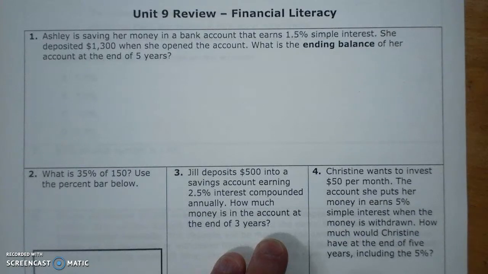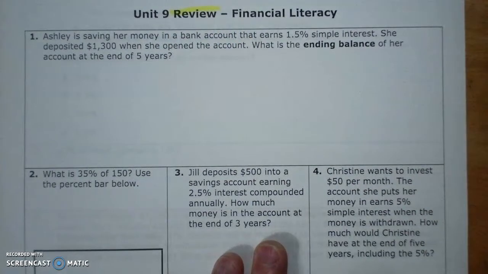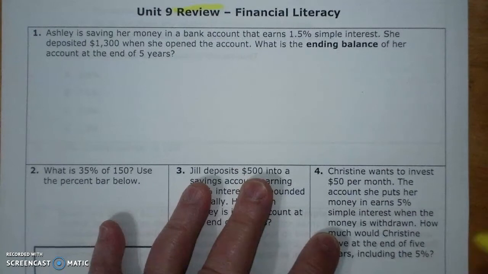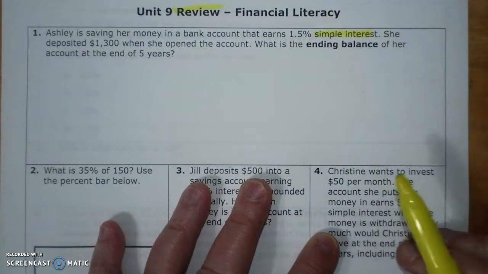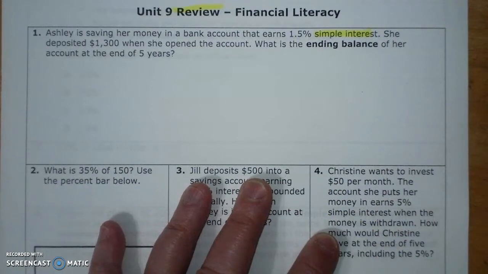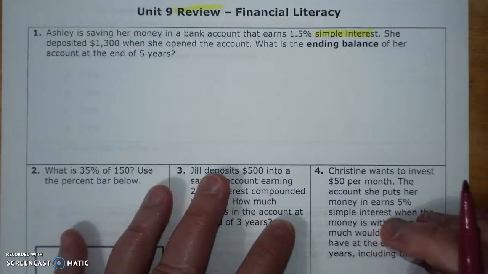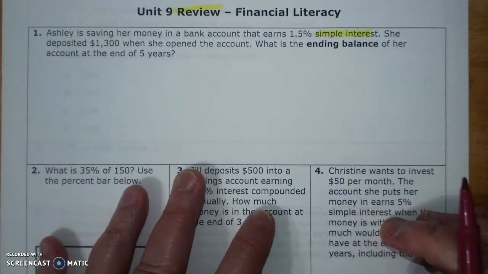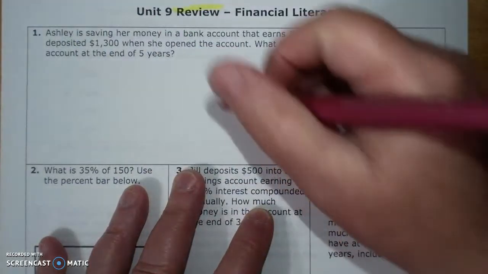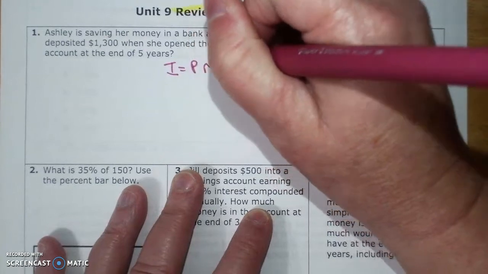We have come to a review, which means next is test. So review, financial literacy. Ashley is saving her money in a bank account and earns simple interest. She deposited that when she opened the account. What is the ending balance of her account at the end of 5 years? So I have simple interest equals PRT.